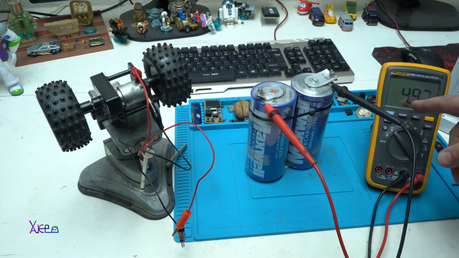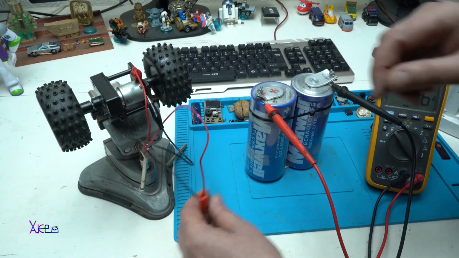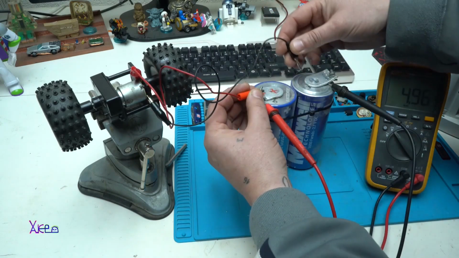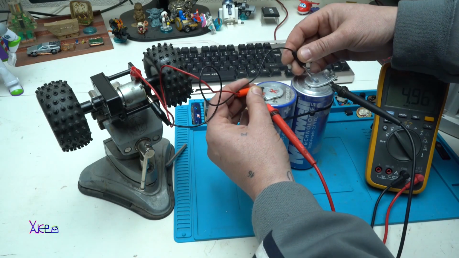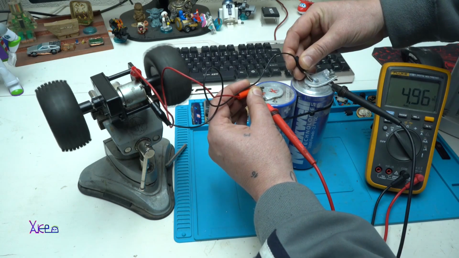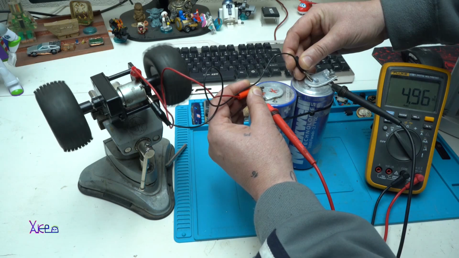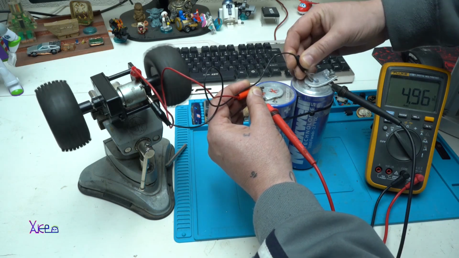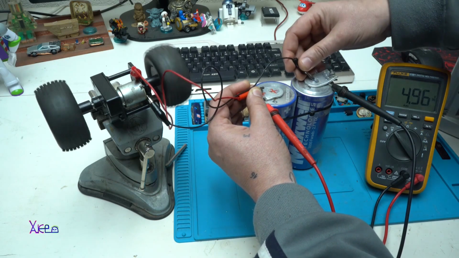We are still at 4.96 volts. And the voltage is holding.